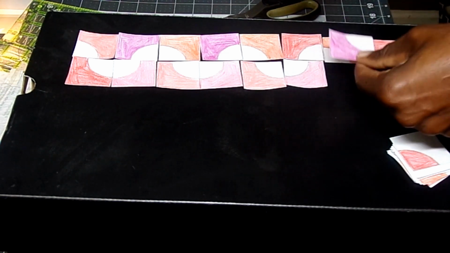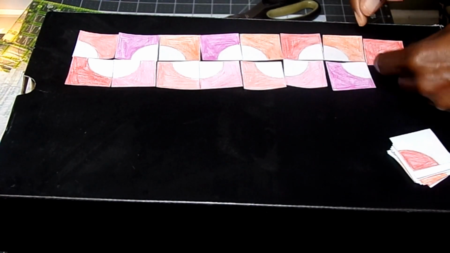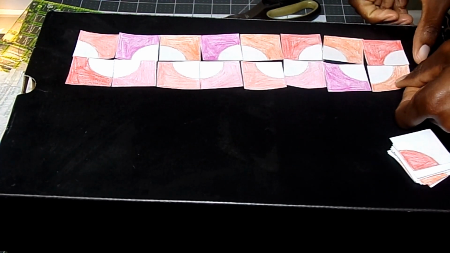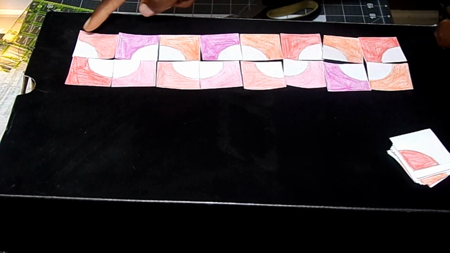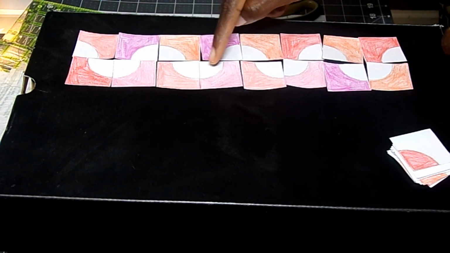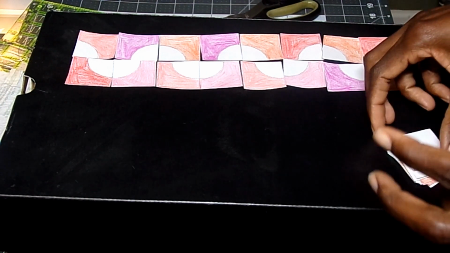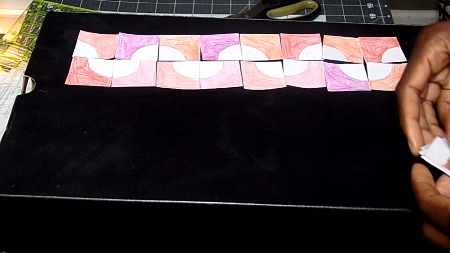And then for the last 2, they're down here on the end, like so. And this is what creates the wave, because the little cutouts touch. And then I'm going to create the exact same thing on the next row.